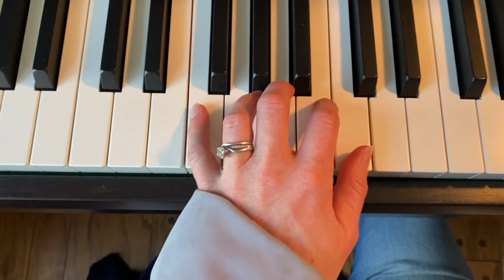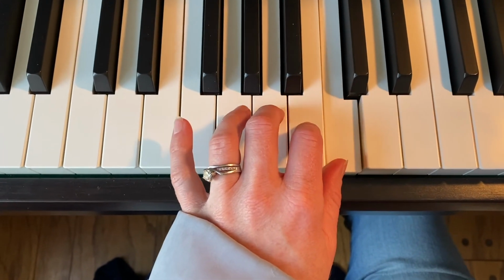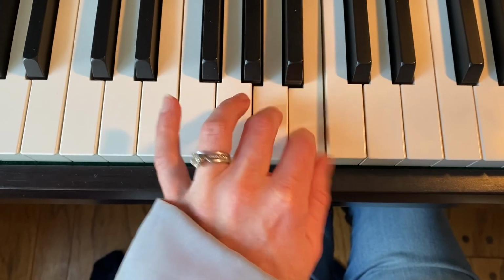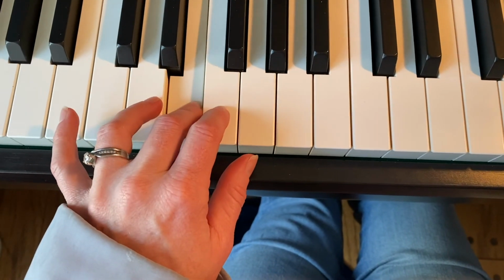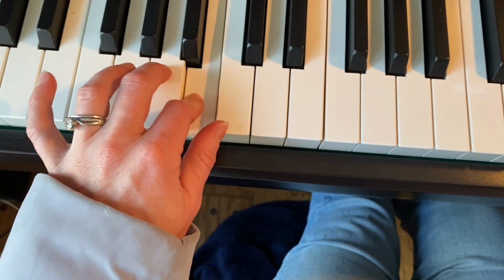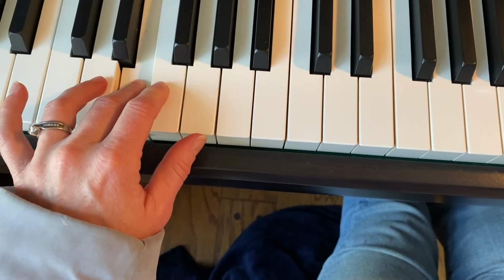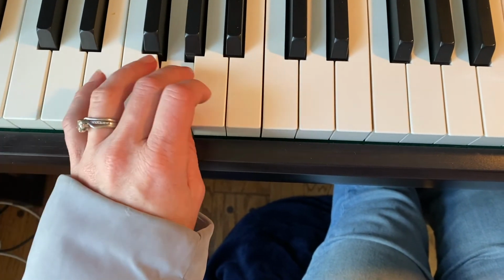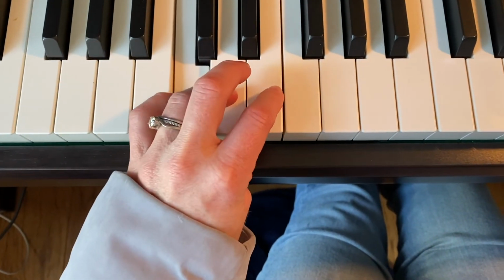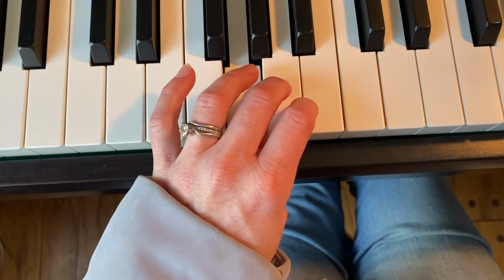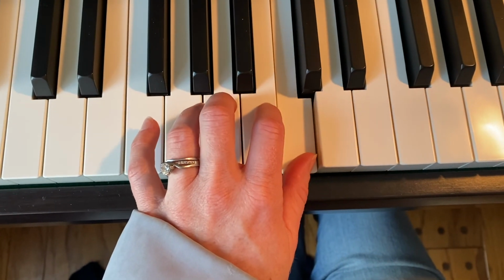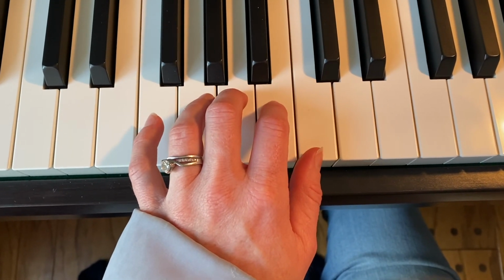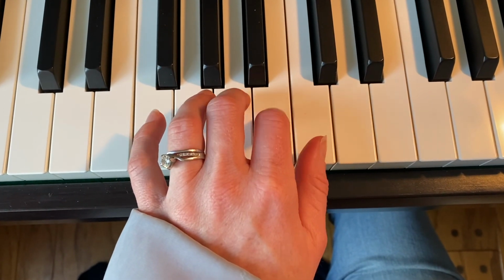So, we're going to start in middle C and just go down first with the left. 1, 2, 3, 1, 2, 3, 4. 1, 2, 3, 1, 2, 3, 4, 5. Okay, 5, 4, 3, 2, 1, 3, 2, 1, 4, 3, 2, 1, 3, 2, 1. Okay, I'm going to slow down. You can do this with me this time if you didn't do it last time, and let's just go together.